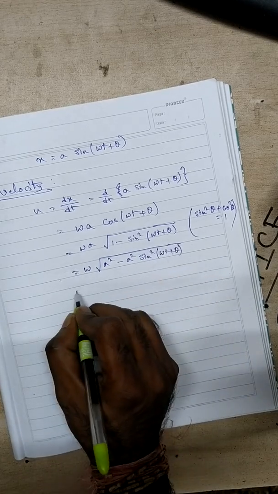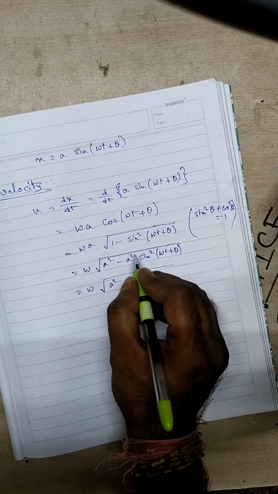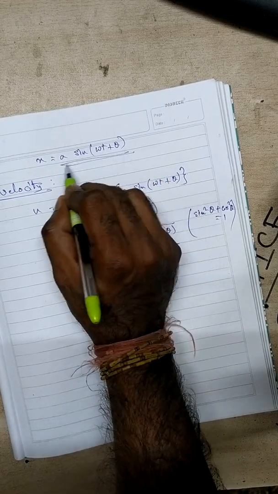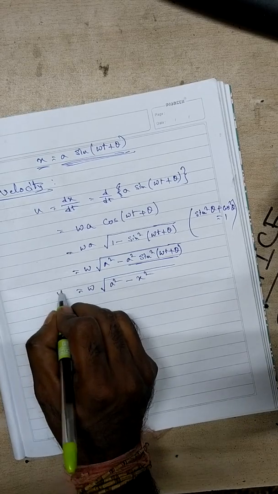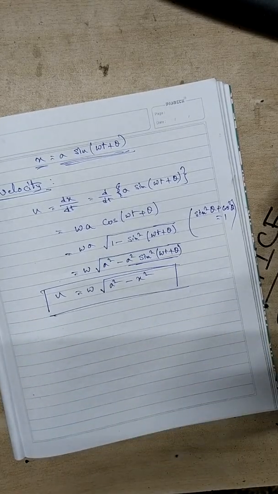Clear? Now a sin(omega t) is equal to x, so we can rewrite it as omega root under a square minus x square. So this is the velocity in terms of x. Clear?